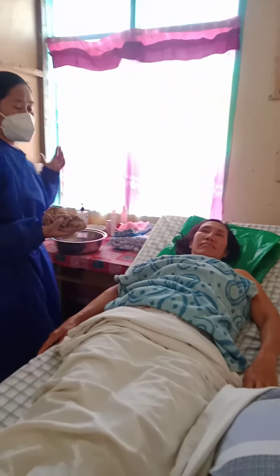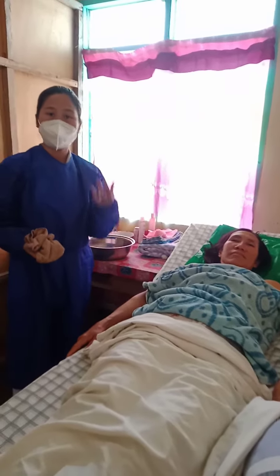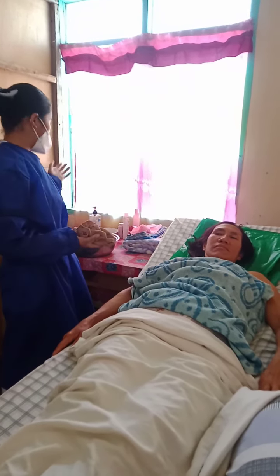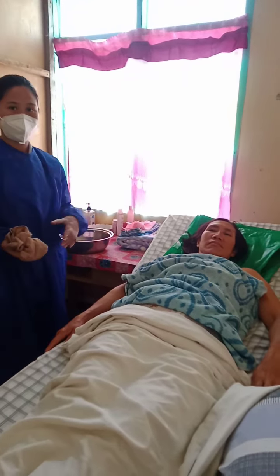After that, so that it will be easy for me to cleanse the chest of the patient, I will just mix the liquid soap to the water and apply it using a washcloth.